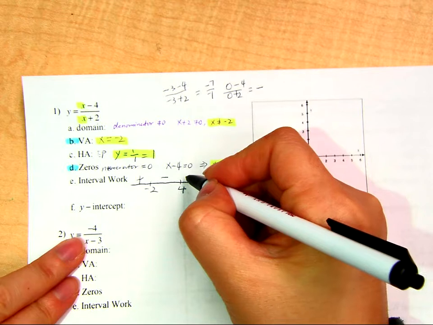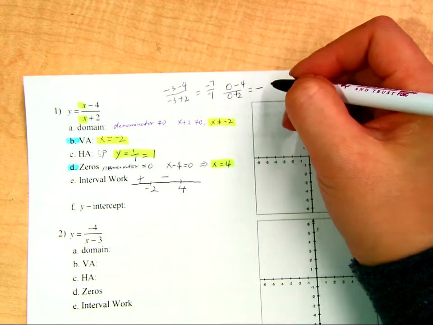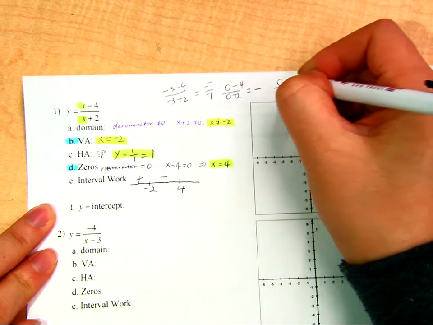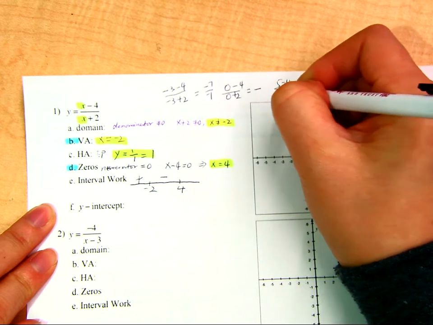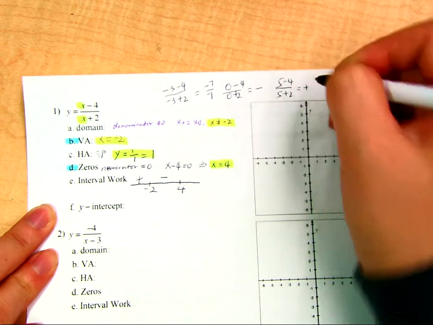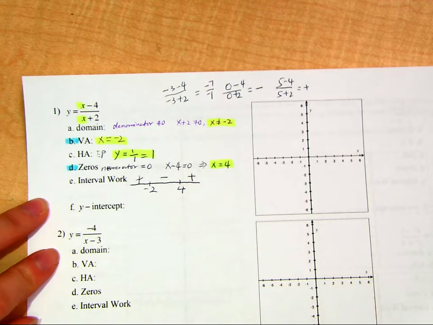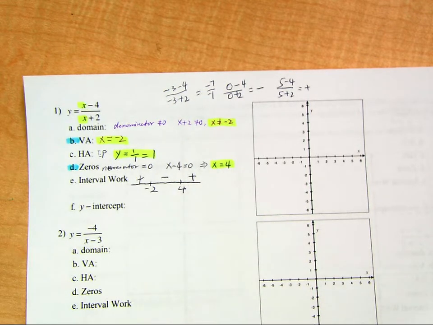And after 4, if I'm using 5, it will be 5 minus 4 over 5 plus 2, which is a positive number. So we have a positive for this one. Another way of doing this is, I need to go get a calculator.